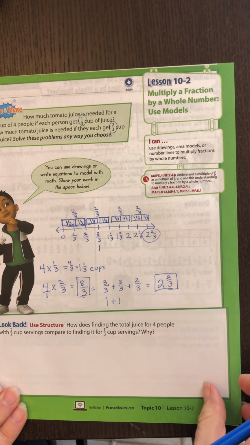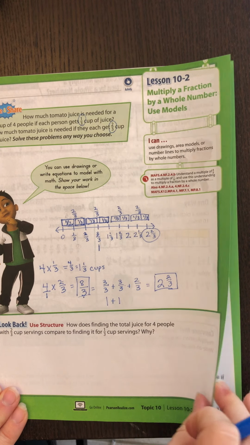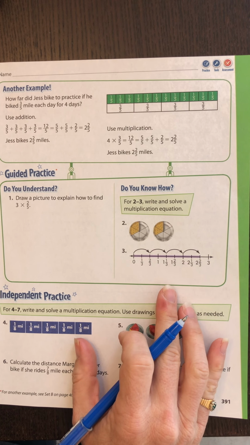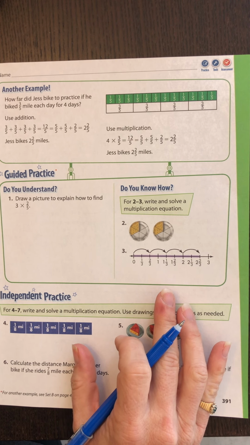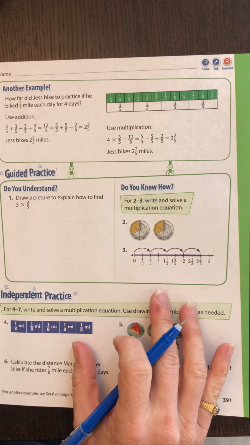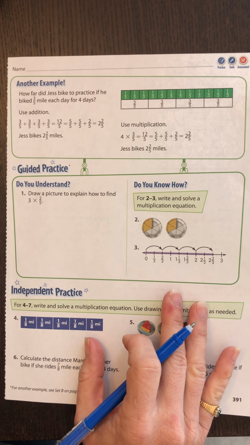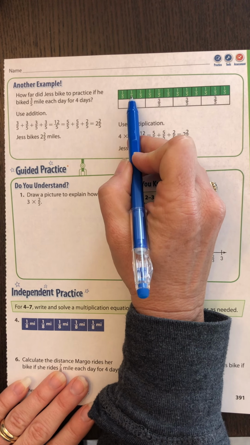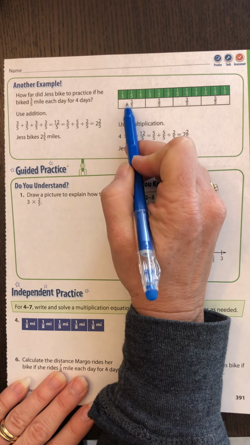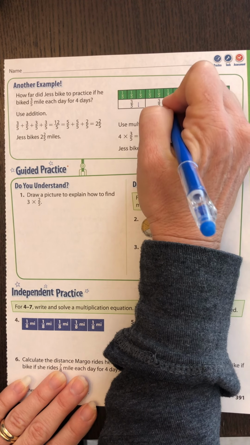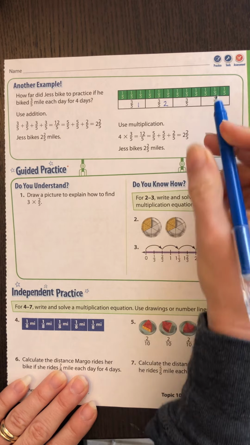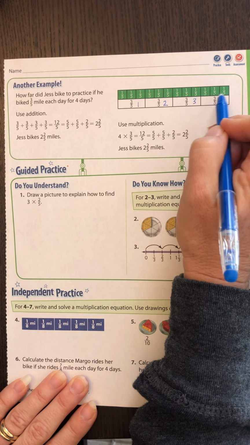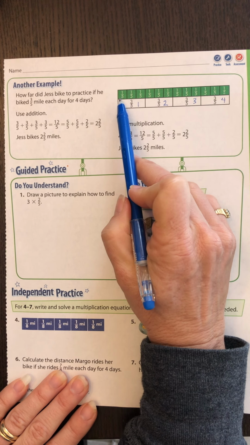All right, that's quite a bit. Let's go ahead and look at another example. How far did Jess bike to practice if he biked 3/5 miles each day for 4 days? Page 391. So 1/5, 1/5, 1/5 is 3/5. That's day 1. Day 2, he does the same thing, 3/5. Day 3, day 4, 1/5, 1/5, 3/5. Okay? So we add those together.